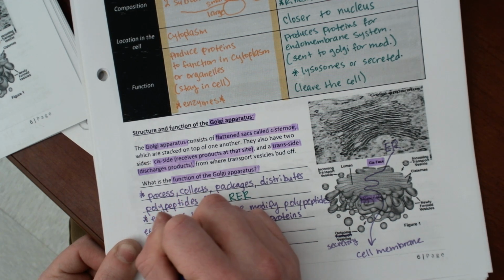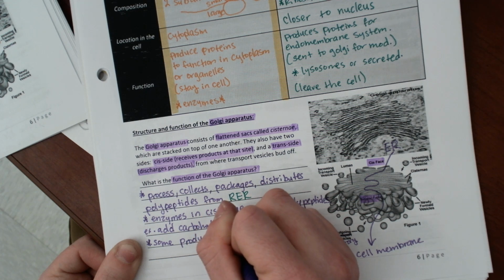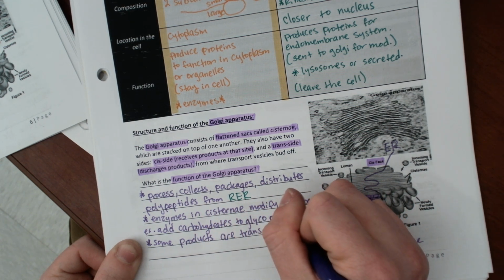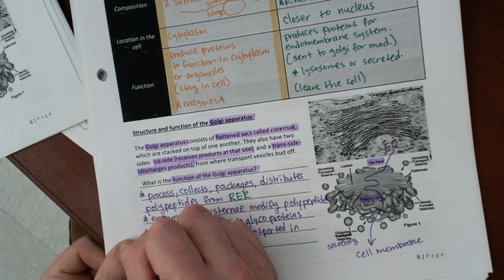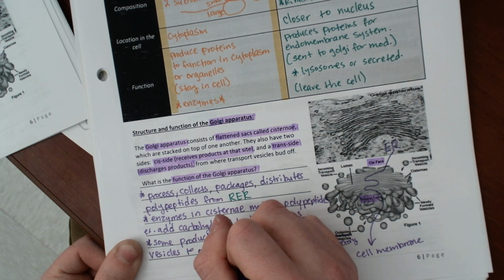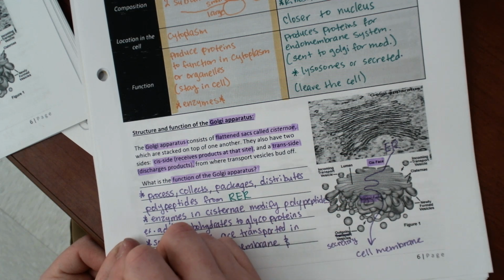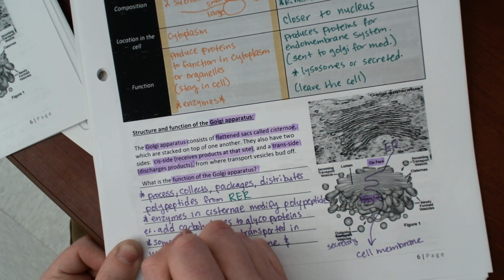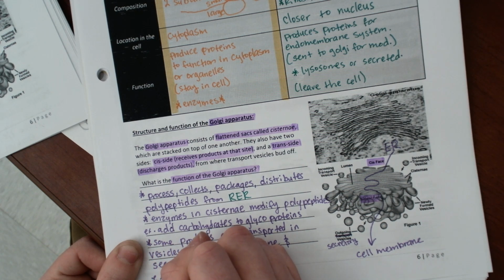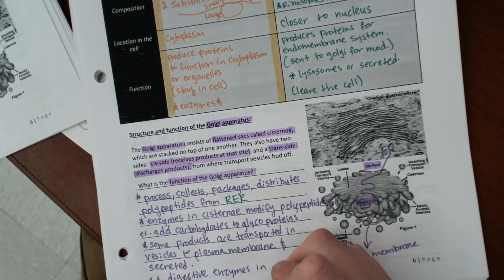Some of the products are transported in vesicles to the plasma membrane and secreted. Examples like digestive enzymes in the pancreas.